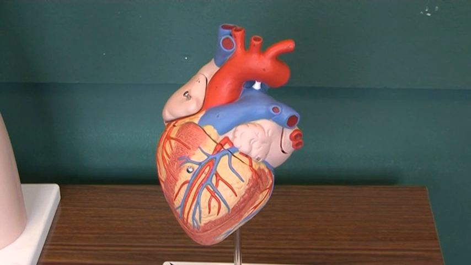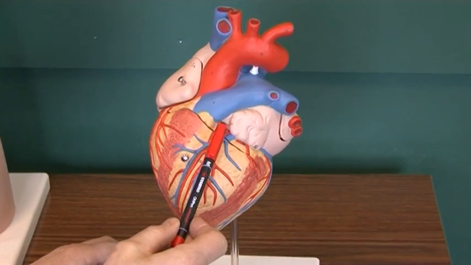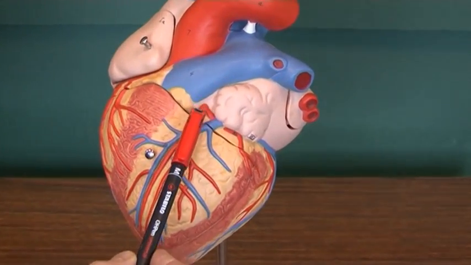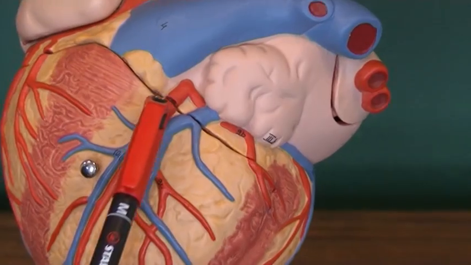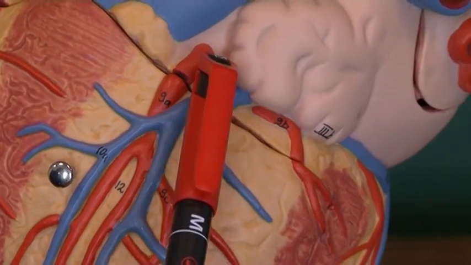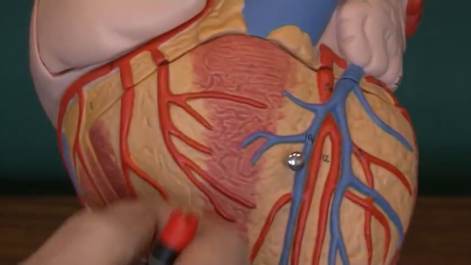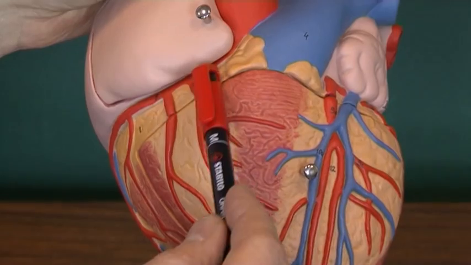So here we have a model of the heart, and actually we could just go back a minute. Here we have the coronary arteries. This is the left coronary artery here, the left anterior descending branch. This one going round to the back is called the circumflex branch. And if I just rotate the heart here, we can actually see the right coronary artery coming down here.